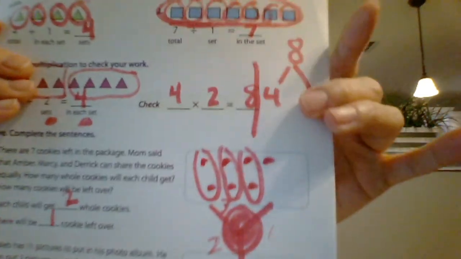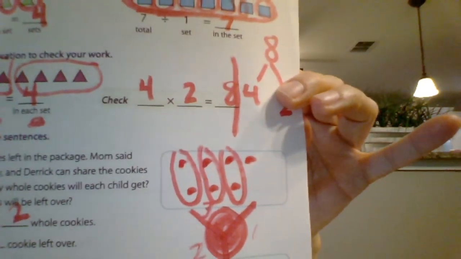Caleb has put 11 pictures in his photo album. He has put 2 pictures on each page. How many pages did he put pictures on? I'm going to do 11 dots. 1, 2, 3, 4, 5, 6, 7, 8, 9, 10, 11. My 11 dots look like this. How do your 11 dots look?